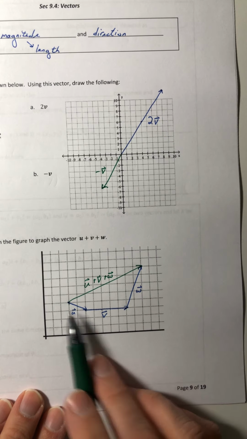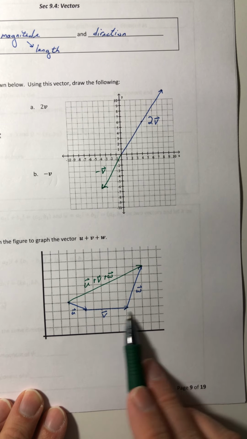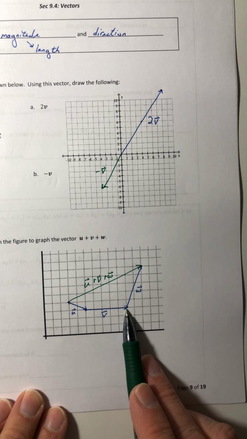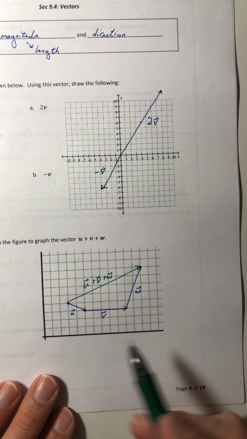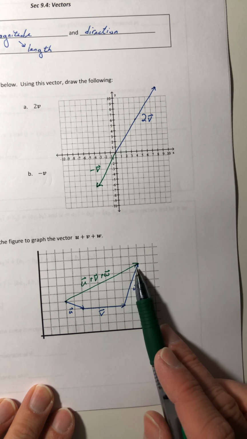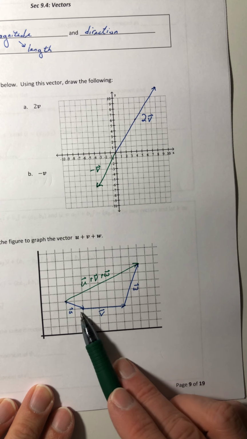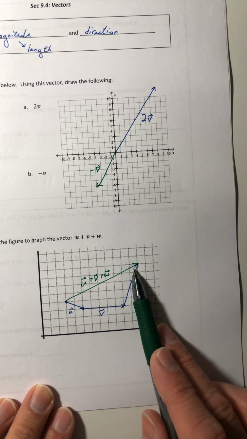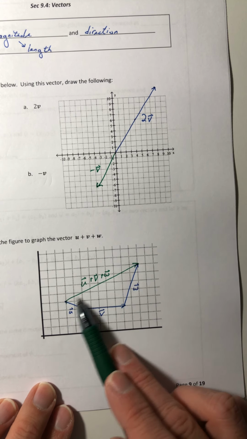So you can look at it this way: the blue vectors, u, v, and w, would be like the directions you would tell somebody on how to walk to your house or how to drive to school. And the green vector, the vector sum, is if, instead of having to make all these turns, you could fly from point A all the way to where you're trying to get to. That would be the vector sum.